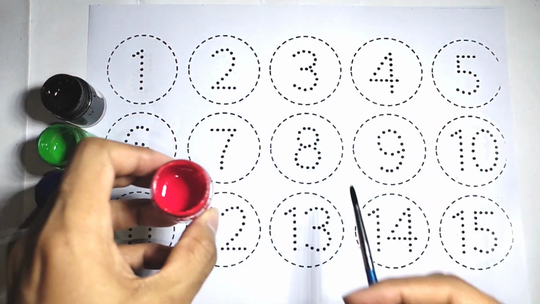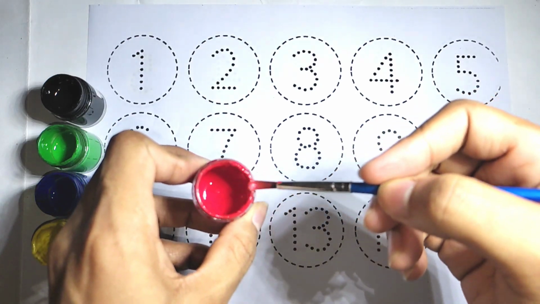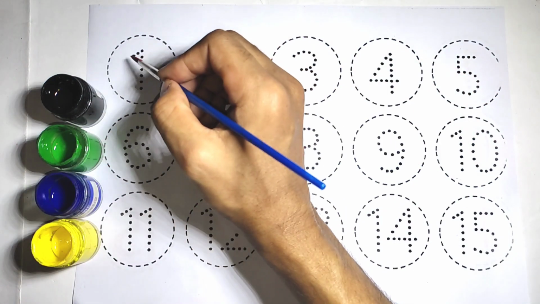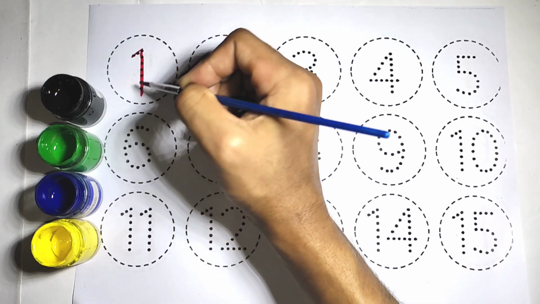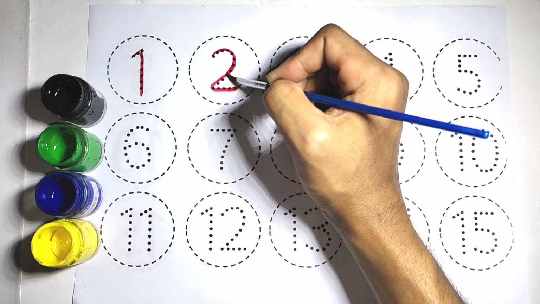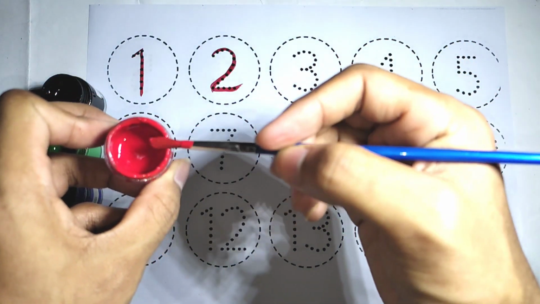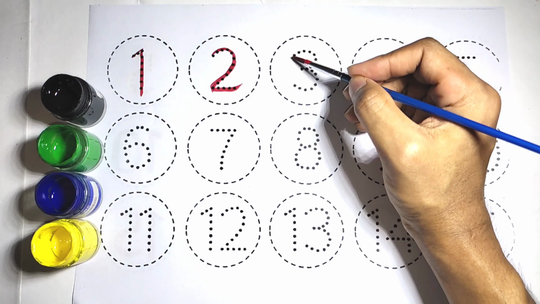Today we draw numbers 1 to 15. Kids, first we use the color of red and now we draw 1. O-N-E, 1. Kids, the next one is 2. T-W-O, 2. We again use red color and now we draw the number of 3.